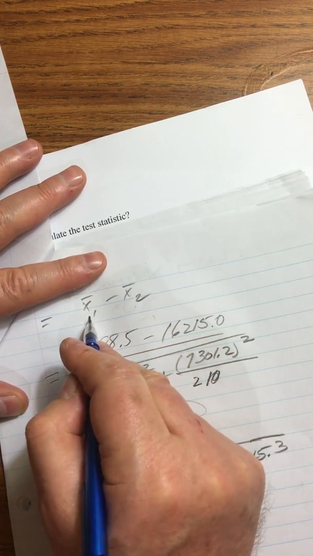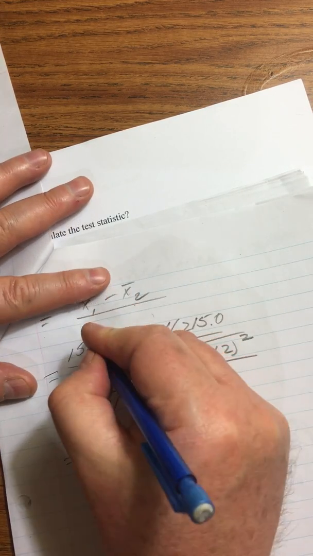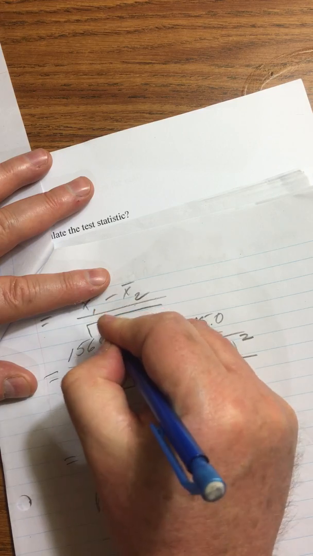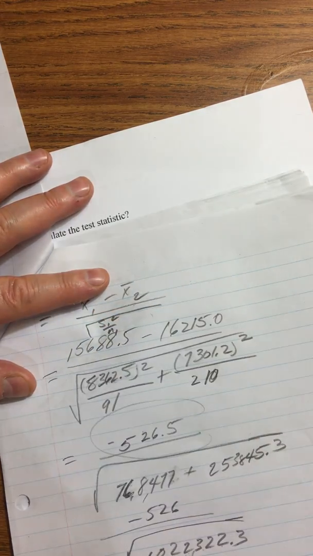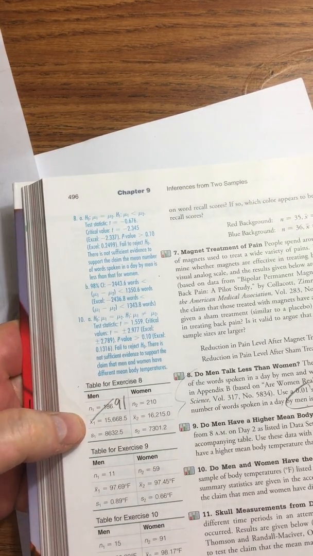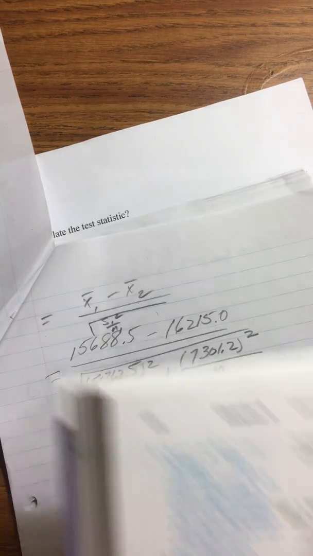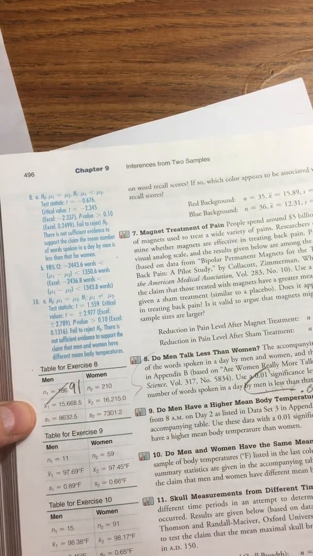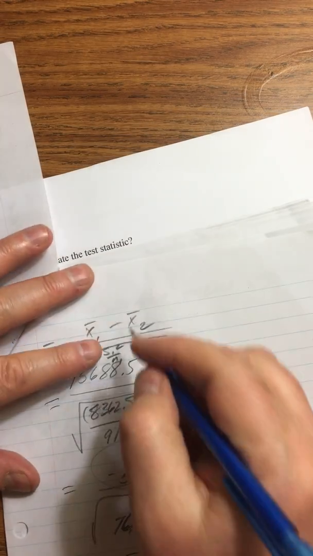So this is men, this is women, and then you're going to divide that by the square root of s sub 1 squared over n sub 1. Right here. S sub 1, n sub 1 is 91. We know what our x bar sub 1 is, so we're in pretty good shape.